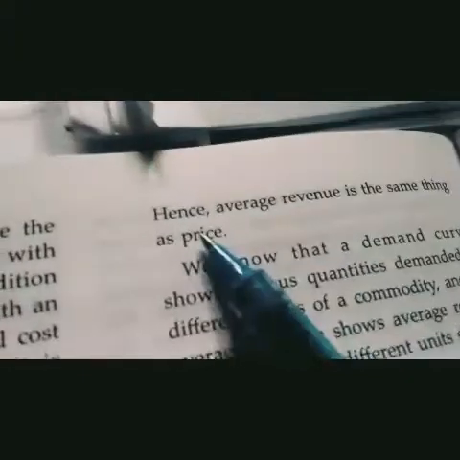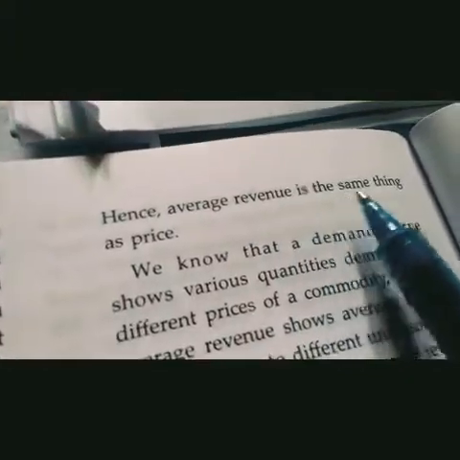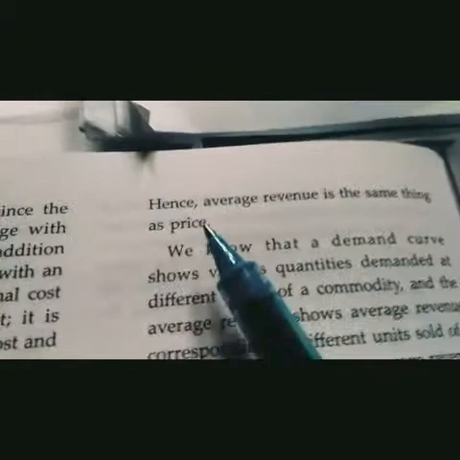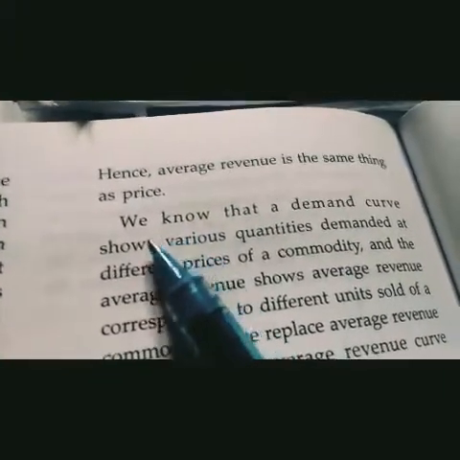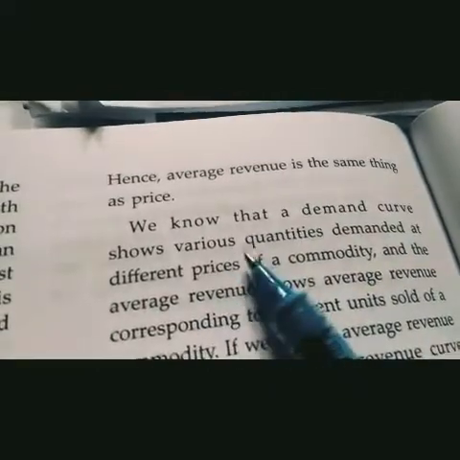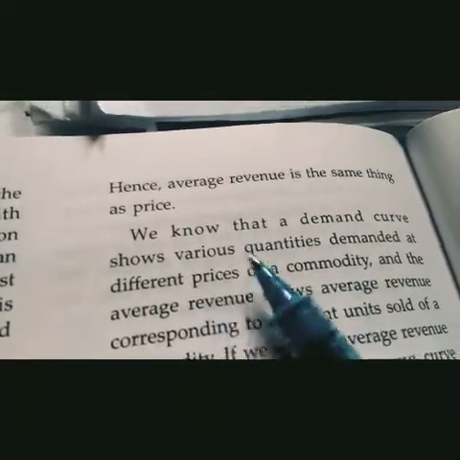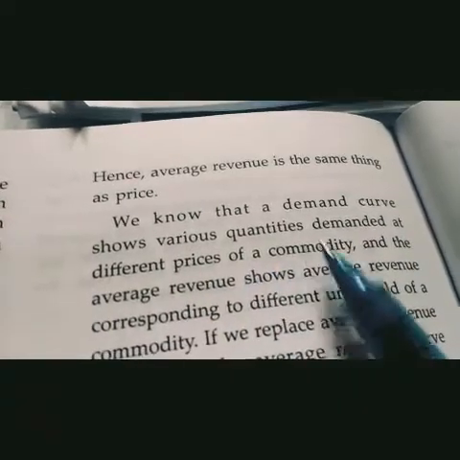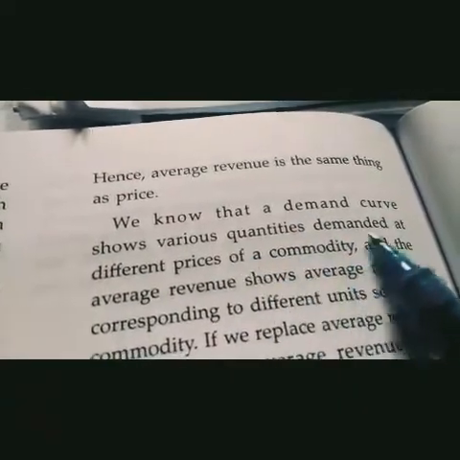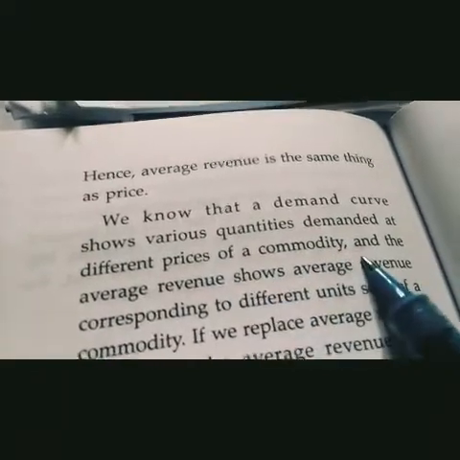Now next what you have to write: hence average revenue is the same thing as price. We got to know this much. Now why is this called demand? We know that a demand curve shows what? A demand curve shows the various quantities demanded at different prices of a commodity, right? Demand curve shows the various quantities demanded at different prices of the commodity.